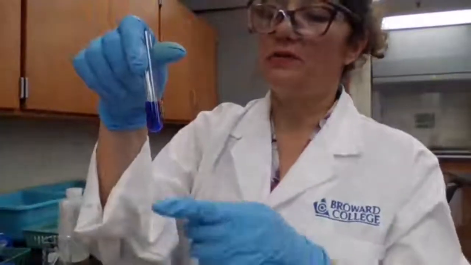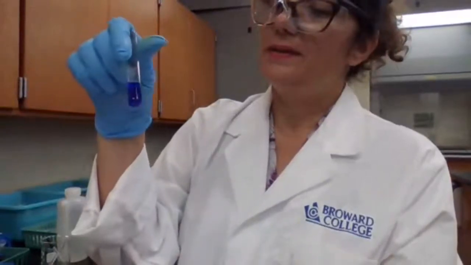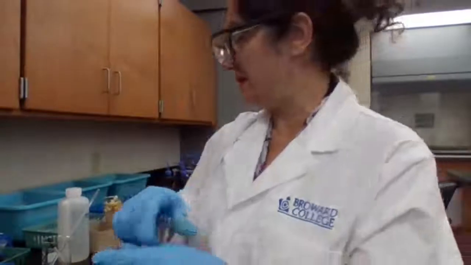Okay, part 2D. To the copper solution we had from before, we are going to add acetic acid dropwise until the solution is acidic to litmus. What does it mean?